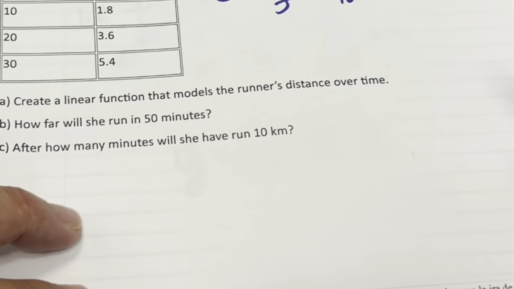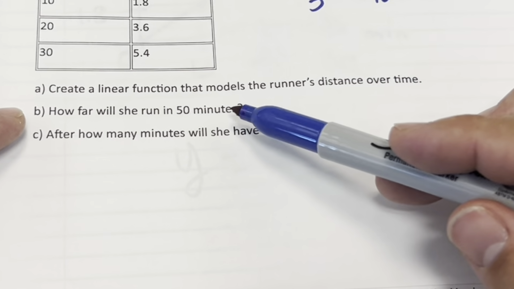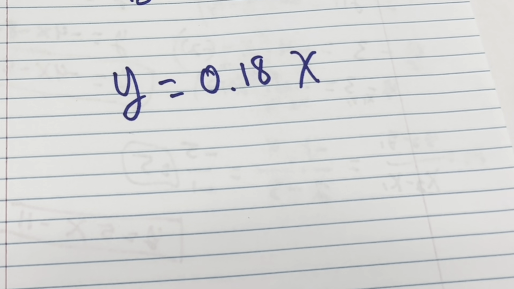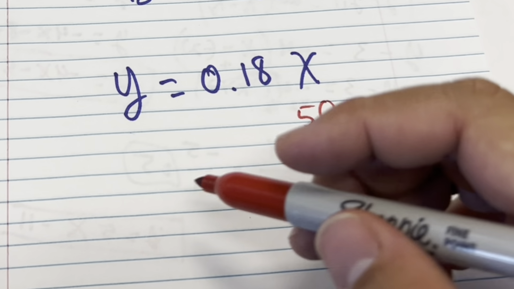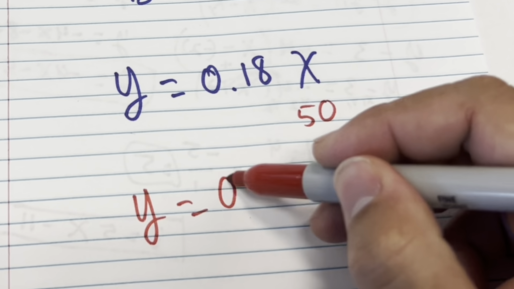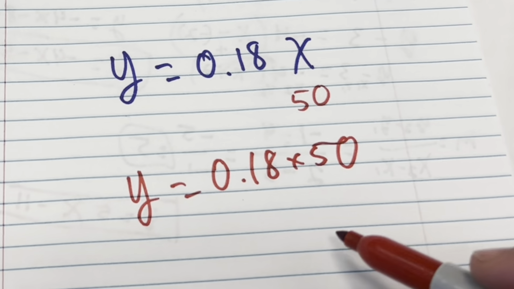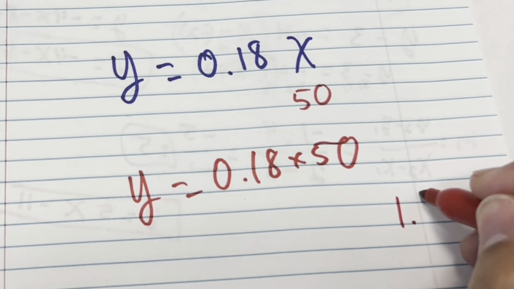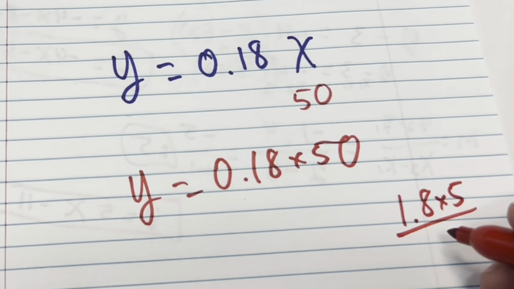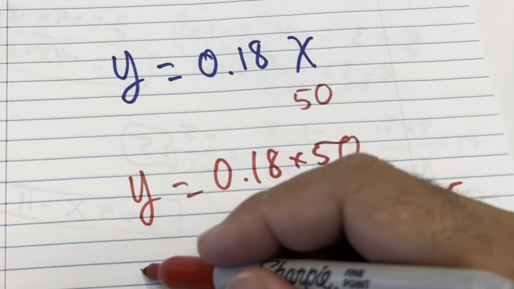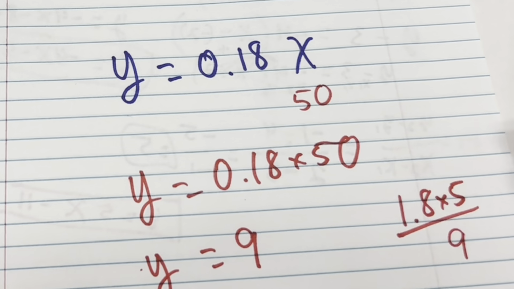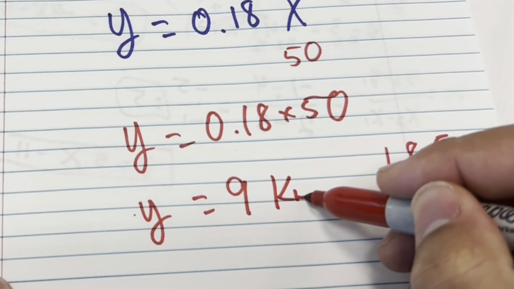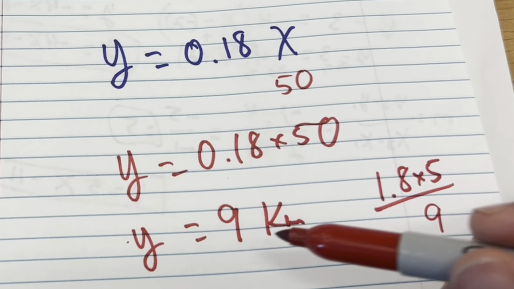Second question: how far will she run in 50 minutes? So 50 minutes is the x. I just write the 50 and substitute the numbers here. So y is equal to 0.18 times 50. When multiplying, you can multiply 1.8 times 5, which is 9. So y equals 9. 9 what? 9 kilometers, because the distance unit given is kilometers.